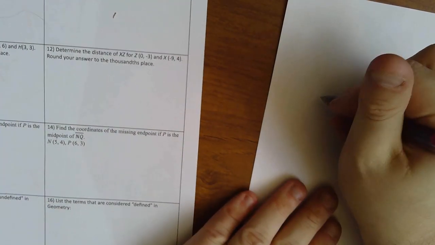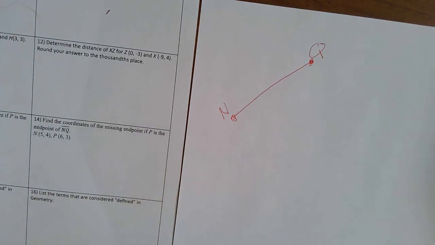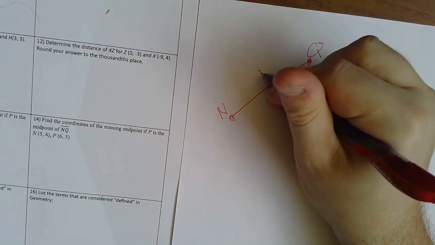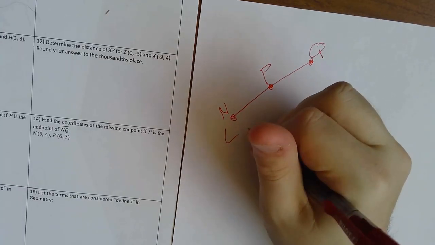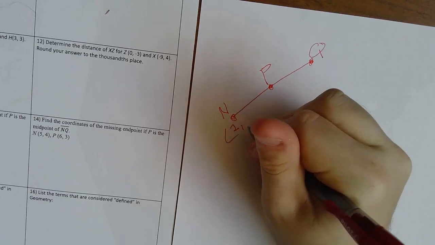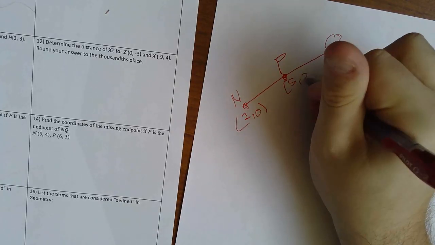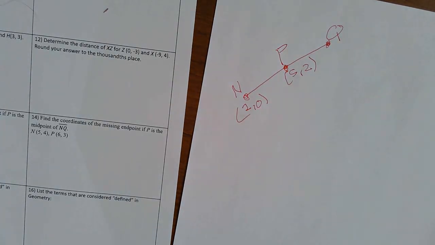So NQ is a line, and we know that P is in the middle, and our endpoint, or our point that is N, is 2, 0. Our point that is P is 5, 2, and our Q is a mystery. Well, you can treat these like two separate number lines and find the distance between N and P, and then just extend that onto Q.